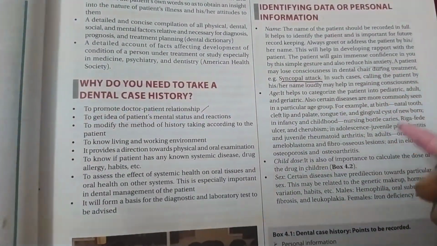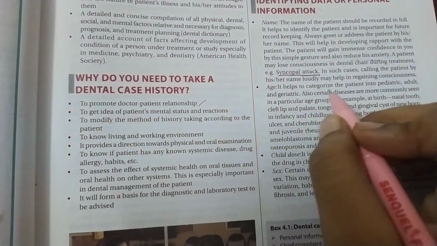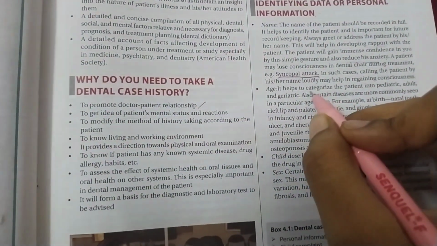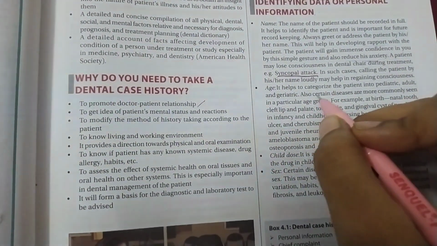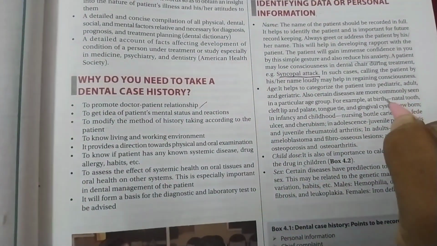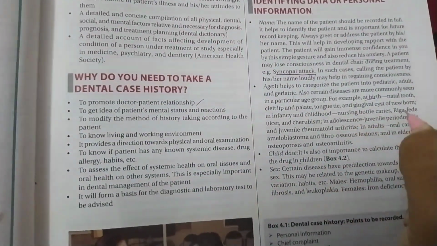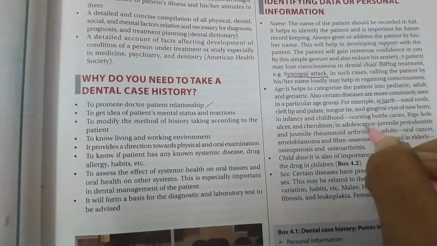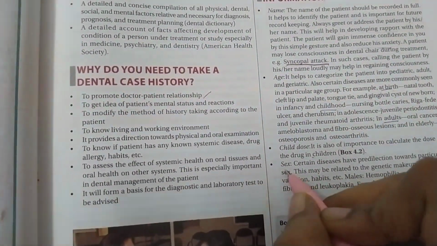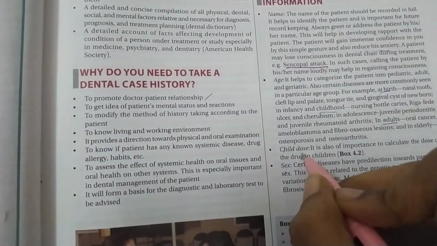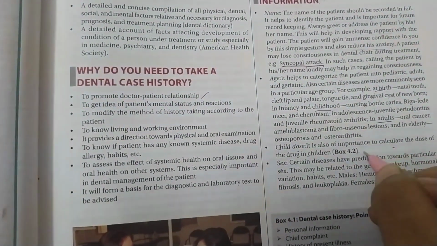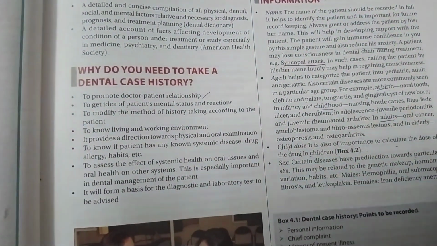It reduces his anxiety. Age helps us to categorize the patient as pediatric, adult, or geriatric. It also helps us to find if the patient has any age-related diseases, such as those at birth, in childhood, and in adults. Then sex: it helps us to calculate the dosage if it's a child.